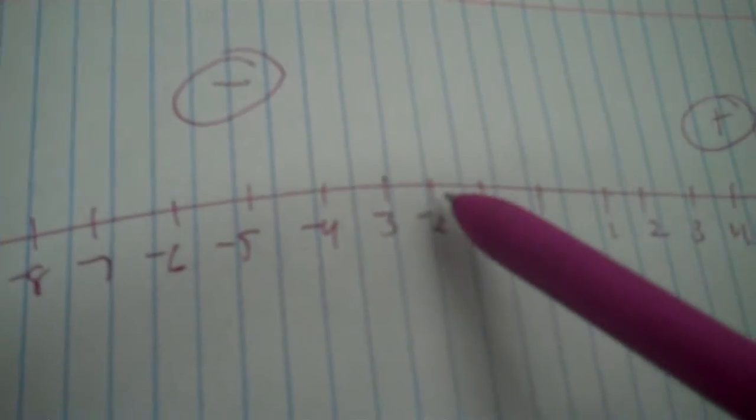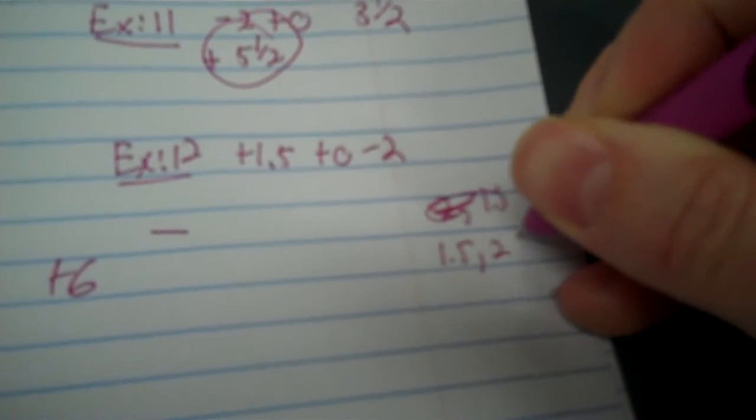Example 12. Positive 1.5 to negative 2. Okay, when they give you decimals, this is what I do. So you know going from positive 1.5 to negative 2, you'd be moving in the negative direction. That much we know. Then what I'm going to do is just ignore any negatives, okay? I'm just going to put 2, 1.5, or 1.5, 2. What I'm doing here is listing the absolute value of the numbers. That means just drop any negatives that you have, okay?